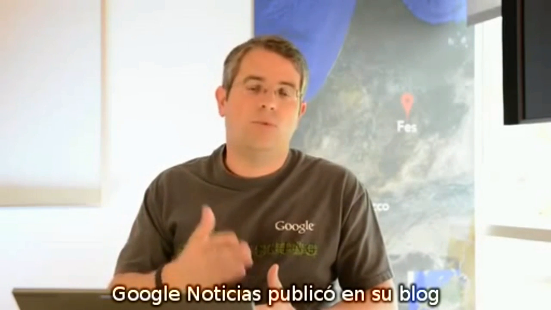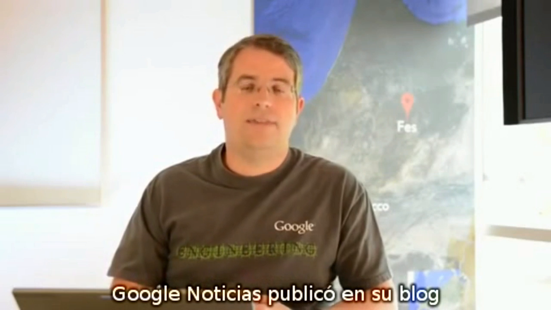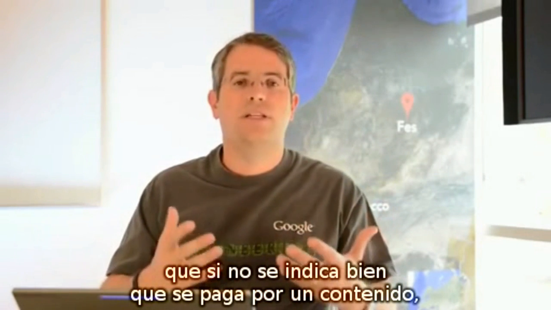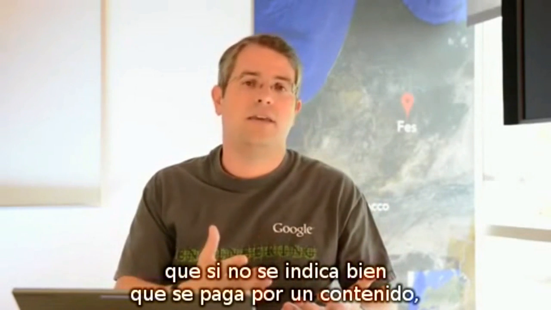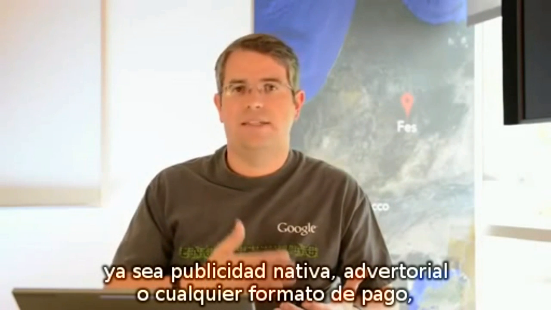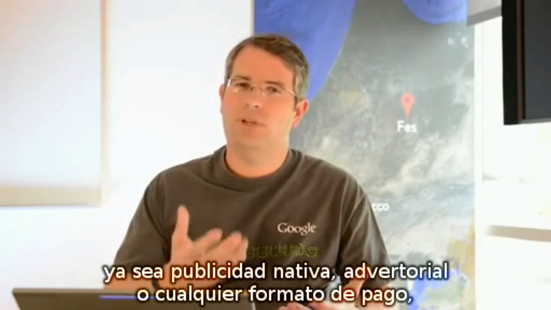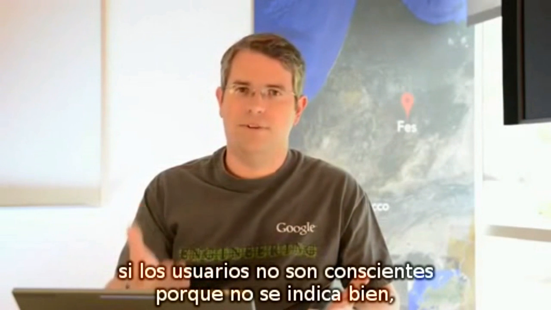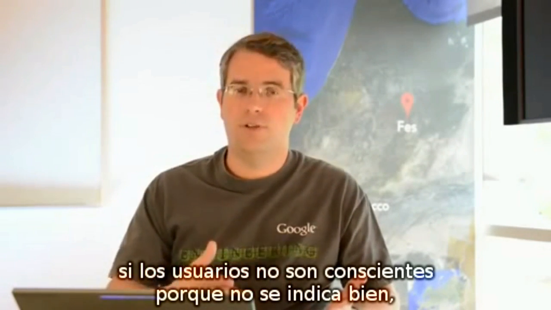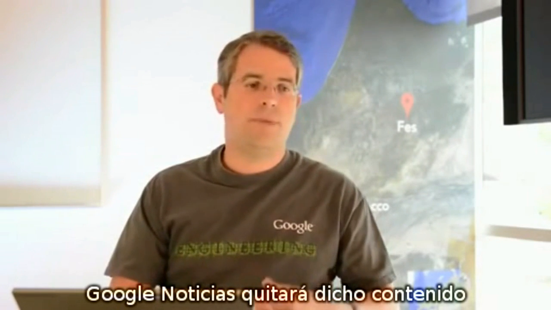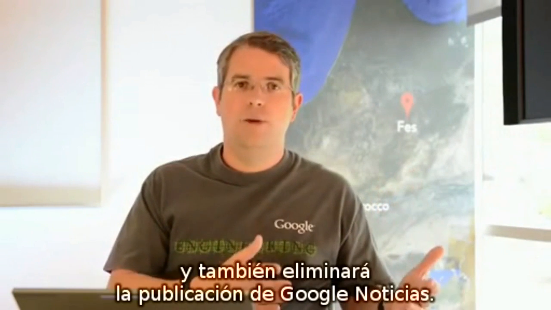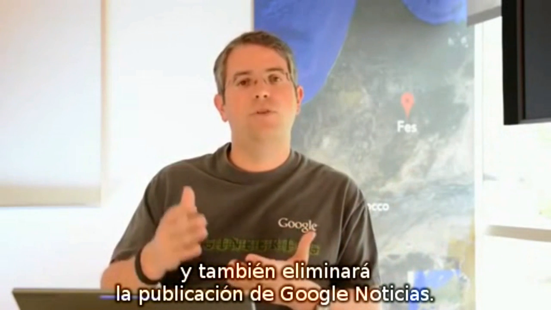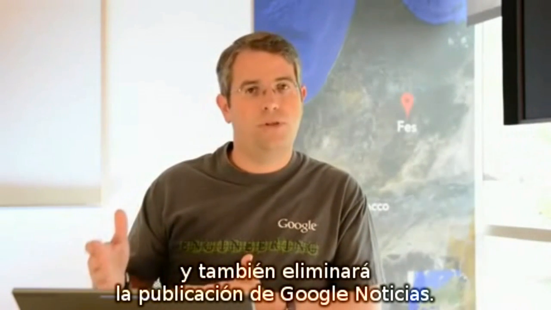The Google News team recently published on their blog and said that if you don't provide adequate disclosure of paid content, whether it be native advertising, advertorials, whatever, whenever there's money changing hands, if users don't realize that sufficiently because there's not adequate disclosure, the Google News team mentioned that they might not only remove the paid content, but were willing to go up to and including removing the publication from Google News.